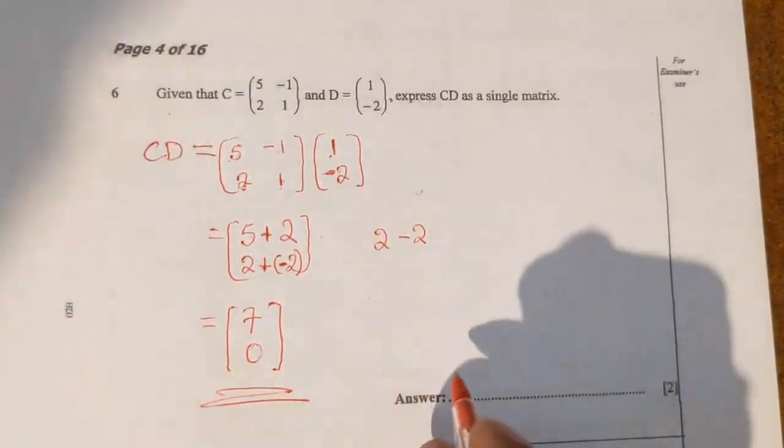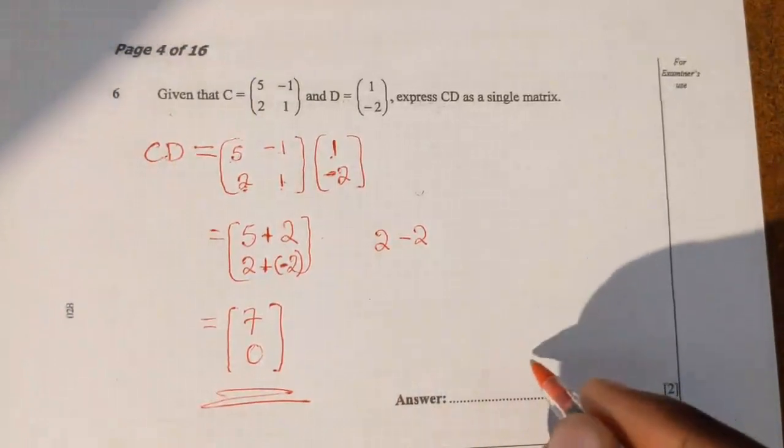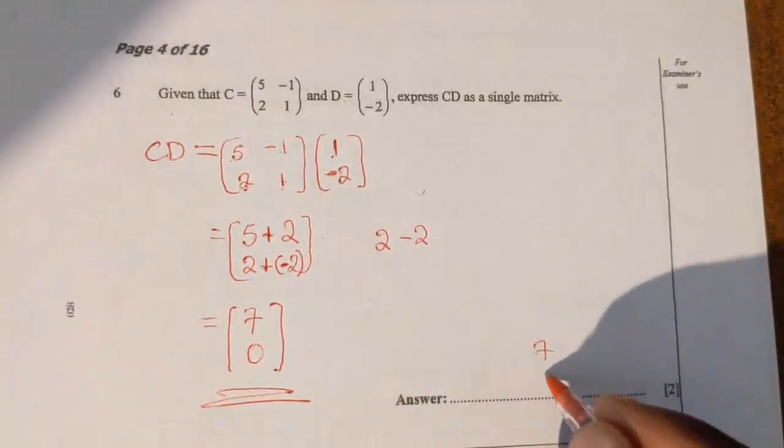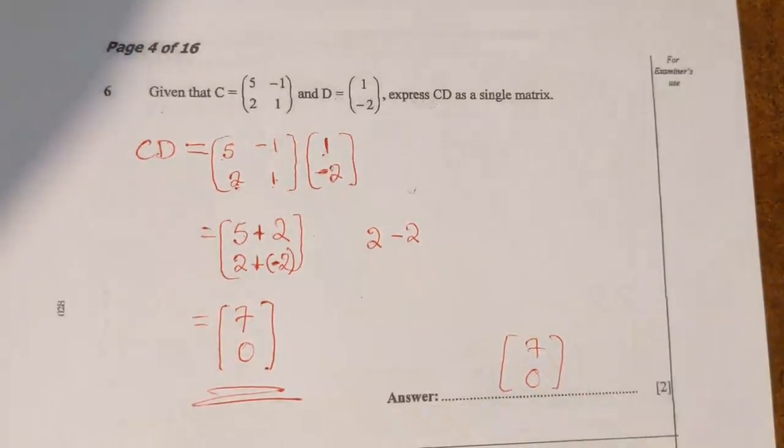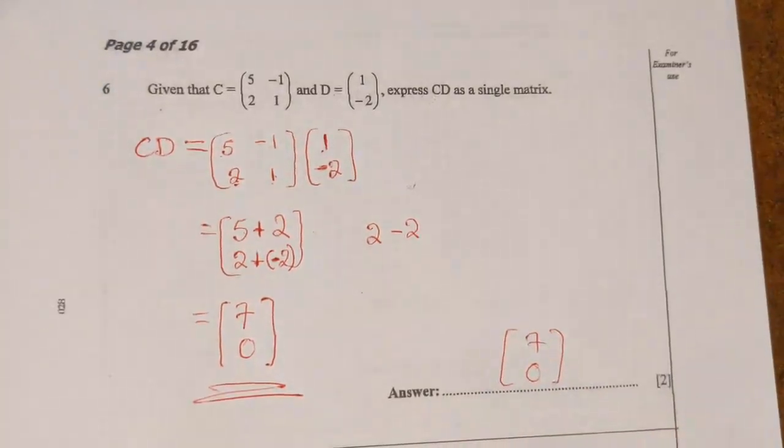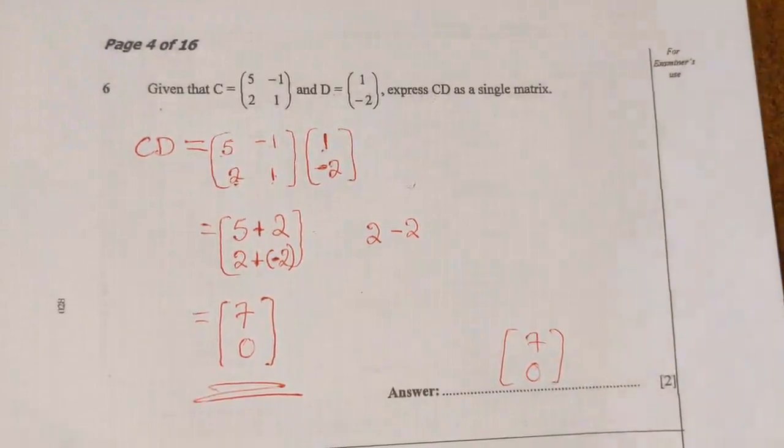Just like that, that is your answer. Just put it here: 7, 0. So this is your answer, and you get your marks. Very simple. Mathematics is very simple. That is how you are supposed to do it.